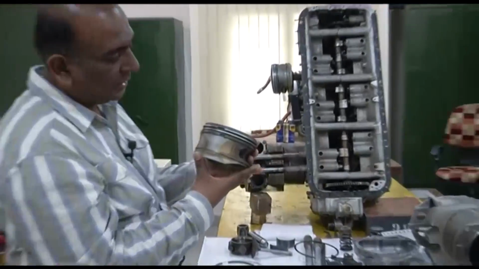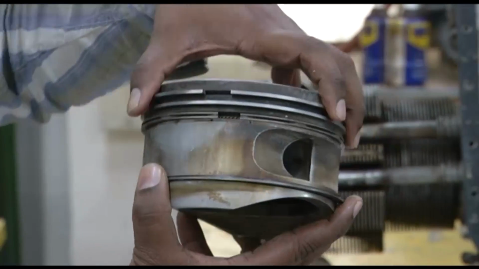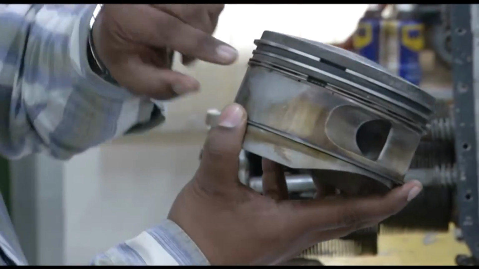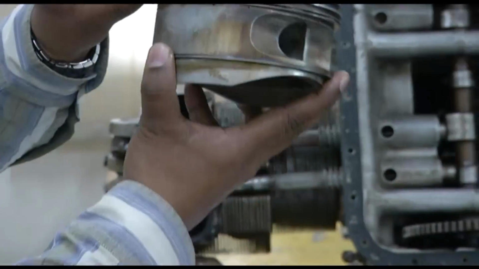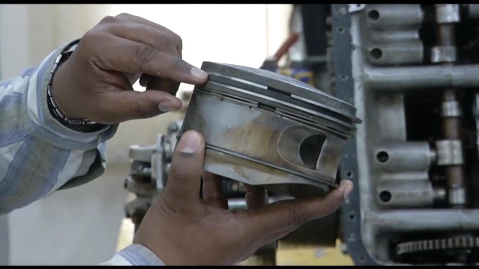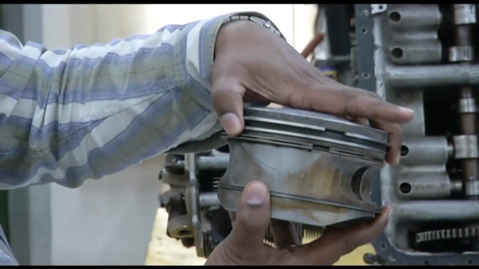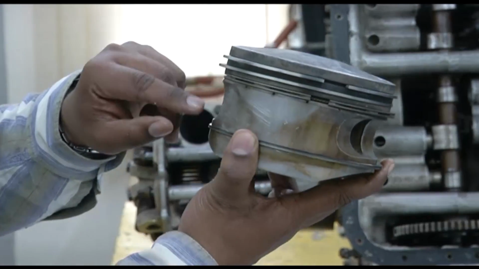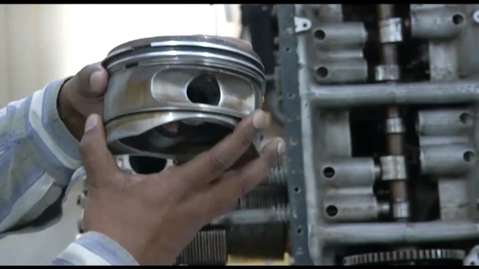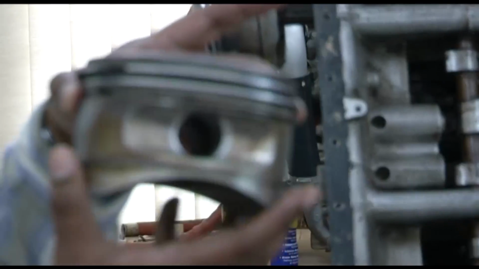On this piston you can see various rings. We have studied in the class there are different types of rings. On top you can see the compression rings. Then you have the oil control rings. You have the grooves here on the piston. The area between the grooves is called the land. This is called the land area. Top rings are called the compression rings. This ring just above the piston pin hole is your oil control ring, and the ring just below the piston pin hole is your oil scrapper ring.